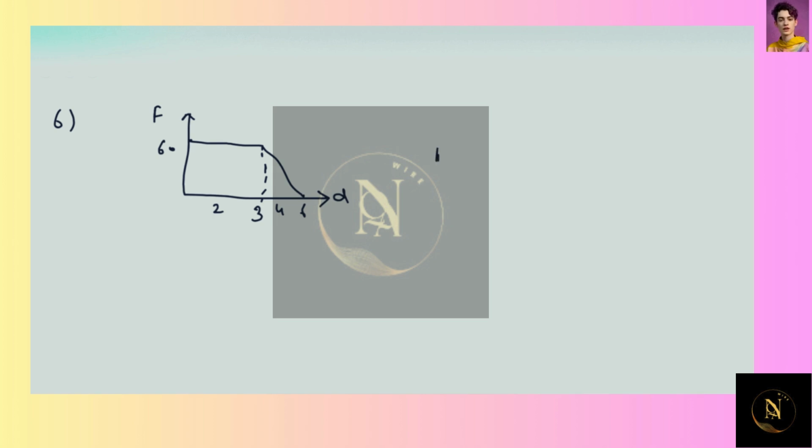Work done equals the integral of F dx, that means it is the area under the force-distance curve. So we have to find the whole area.